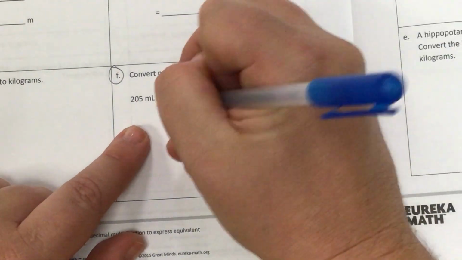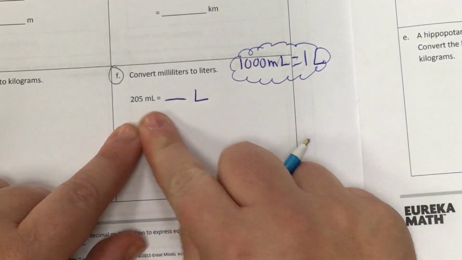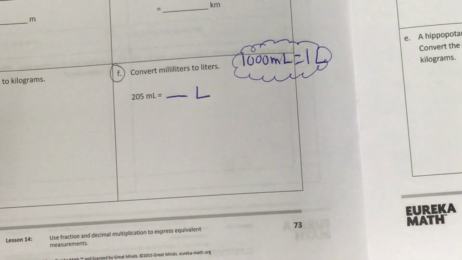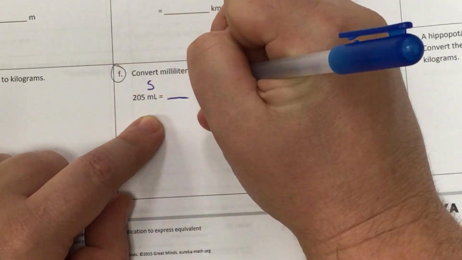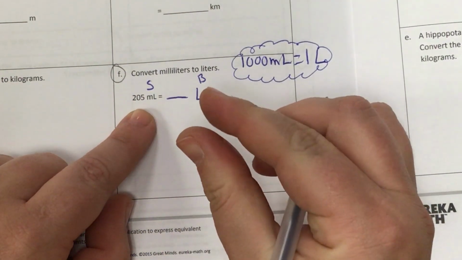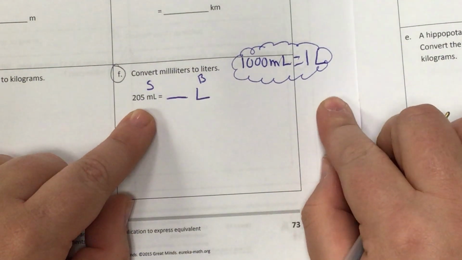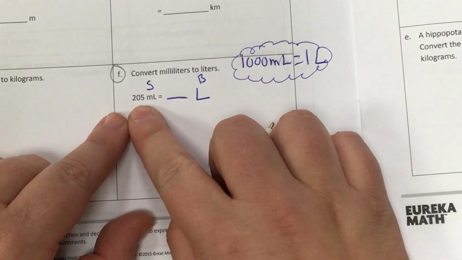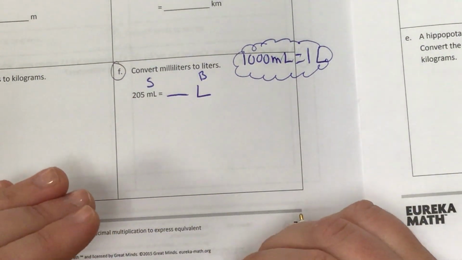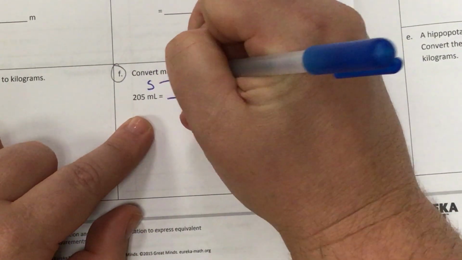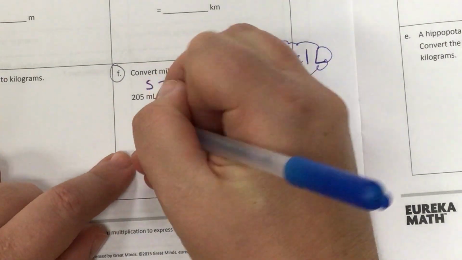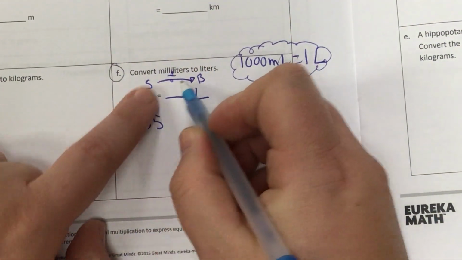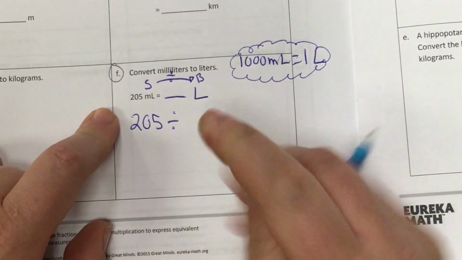Step 2 is to decide, when I'm going from milliliters to liters, what operation am I going to do? Am I going to multiply this or am I going to divide this? Well, when I look at milliliters and liters, I know that milliliters is smaller than liters. Milliliters are really, really tiny. There's 1,000 of them that can go into 1 liter. So I'm going to be putting these milliliters into groups of liters. And by putting them into groups, that means I'm going to divide. So I'm going from a small unit to a big unit. I'm going to divide. So my equation is 205 divided by 1,000.